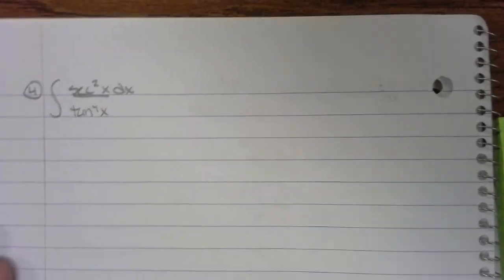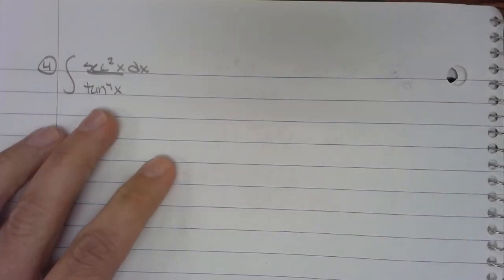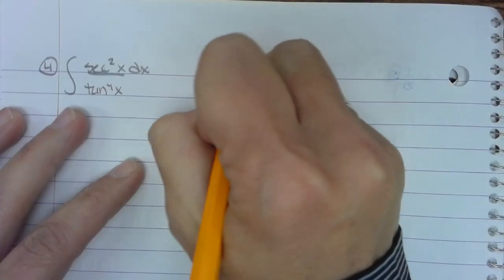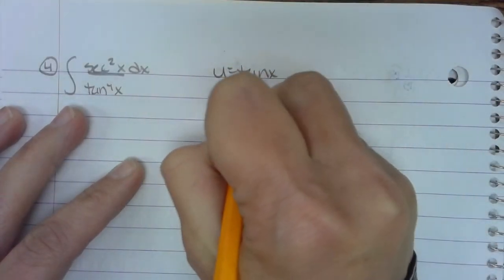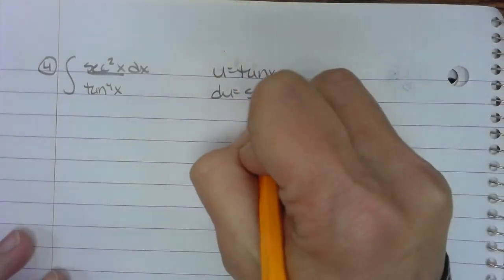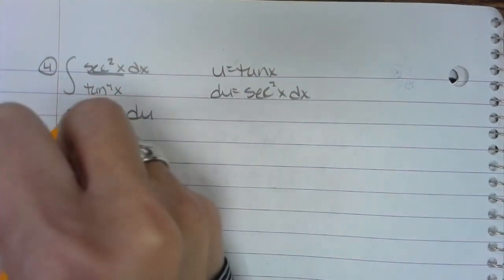Three more. Okay, so number 4 right here. Now you could try to simplify this to see if it simplifies into something, but I see tangent and secant squared. I know the derivative of tangent is secant squared. So if I do u is tangent x, my du of that is secant squared x dx. So here I see the secant squared x dx, so that's du.